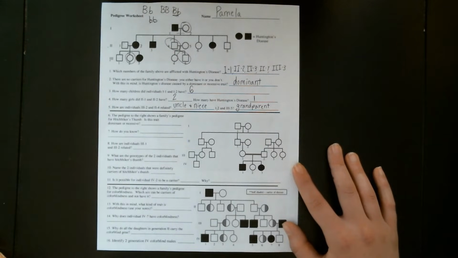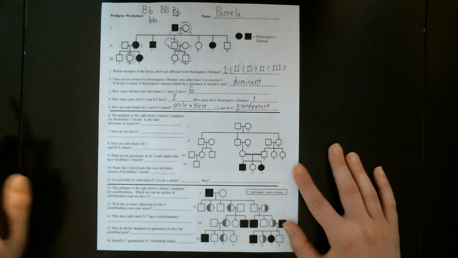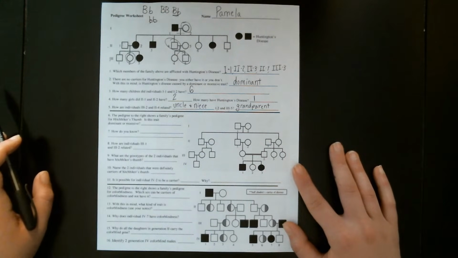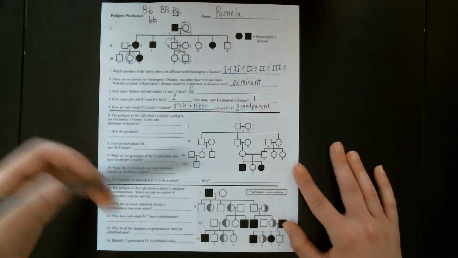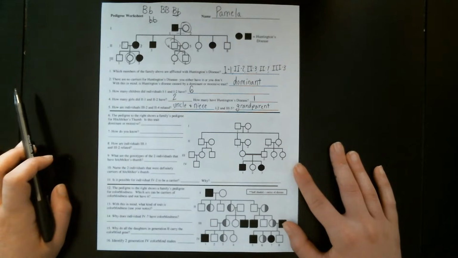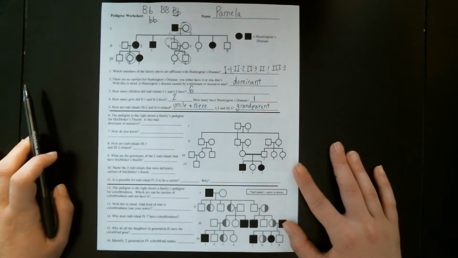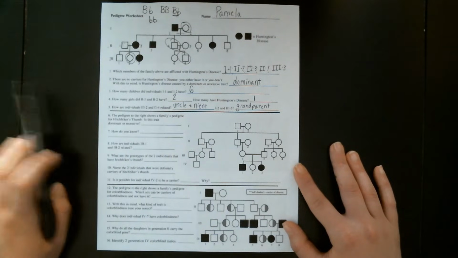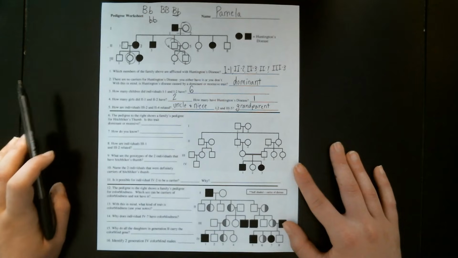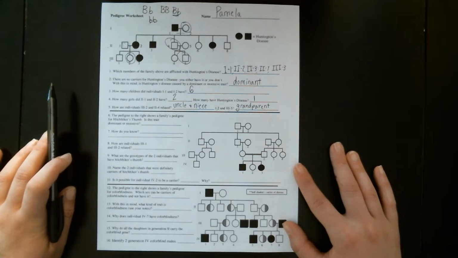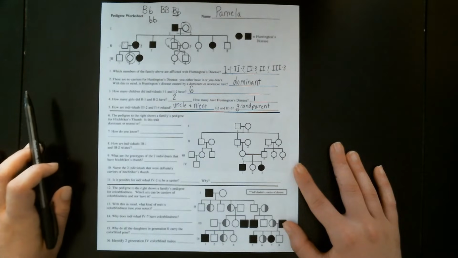Okay, so let's try and figure out if this is dominant or recessive. The thing that we look for in figuring out if something is dominant or recessive: if you ever have a situation where you have two unaffected parents, so two parents that do not have the disease, and they have children that have the disease, that means it must be recessive.